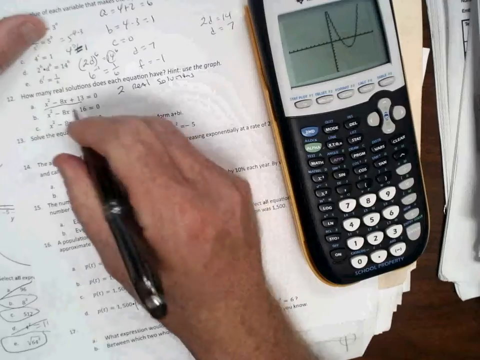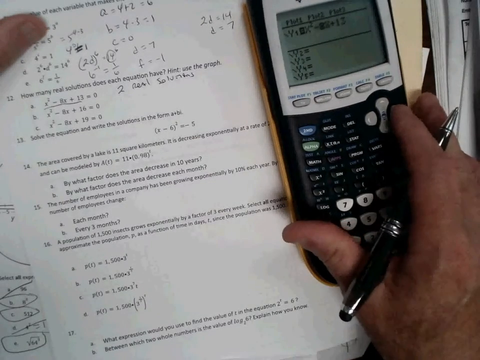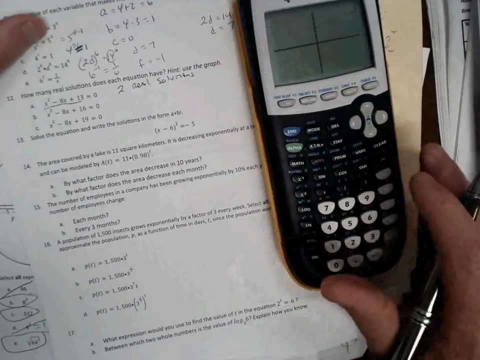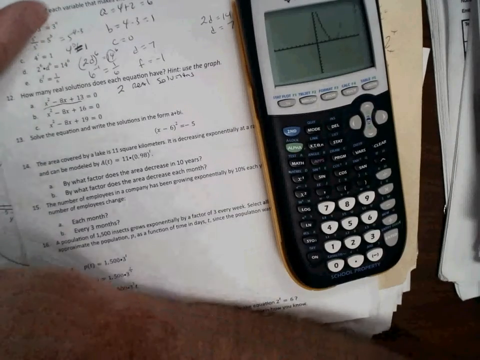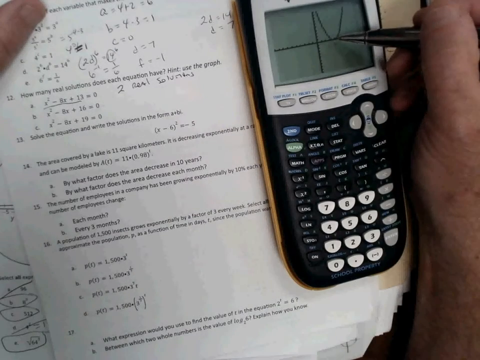Now we're going to graph this one. We're going to y equals, and we're going to change the 13 to 16, and graph again. Now this one intersects the x-axis, it looks like at 4, and it looks like only one time.